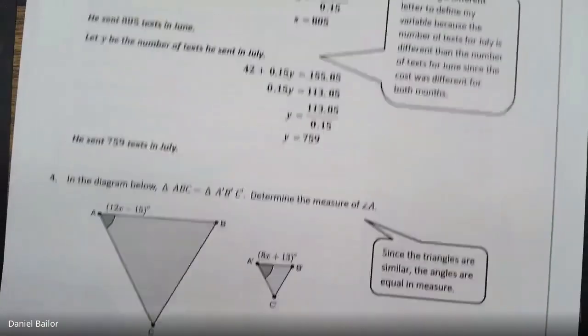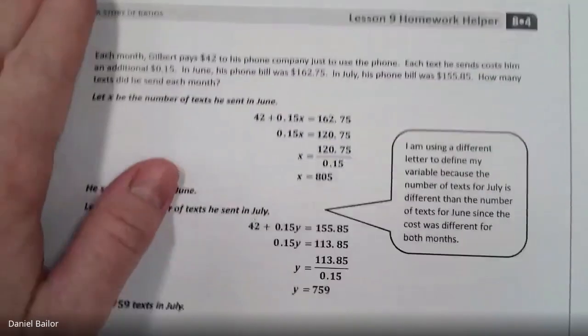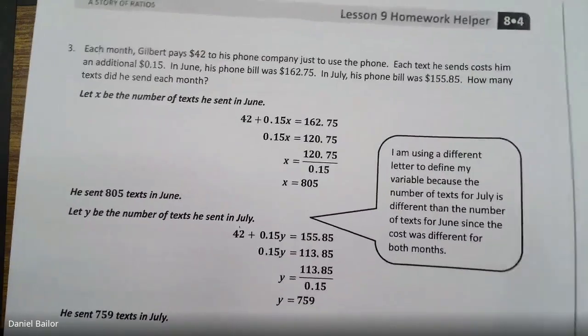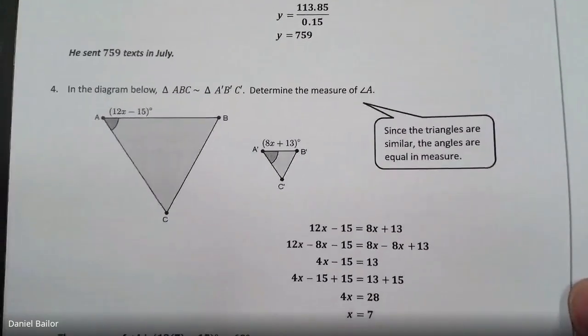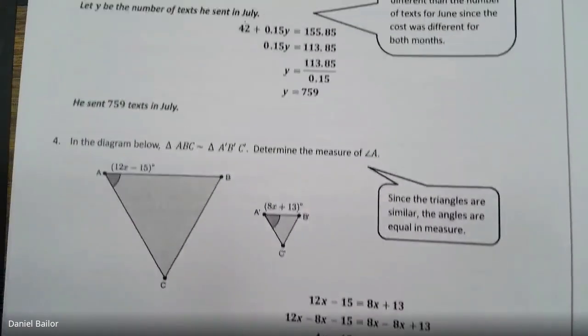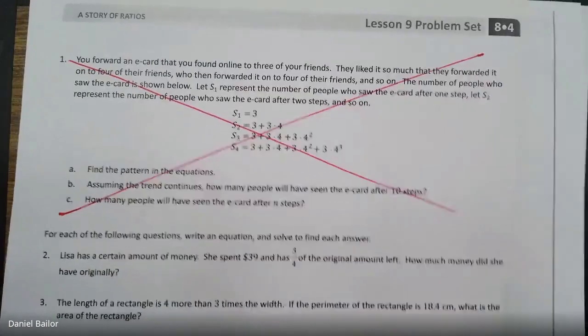Also, there's examples on page 89 homework helper. There's the homework helper number 3 on page 89, and then there's the homework helper number 4 on page 89 that will also give you more advice on how to solve these kind of problems.